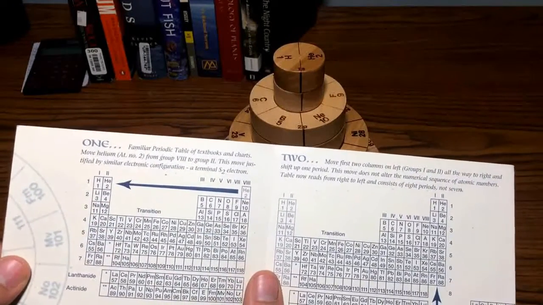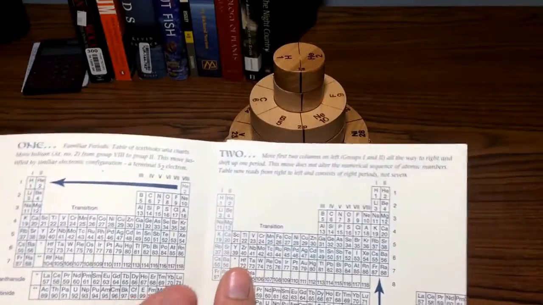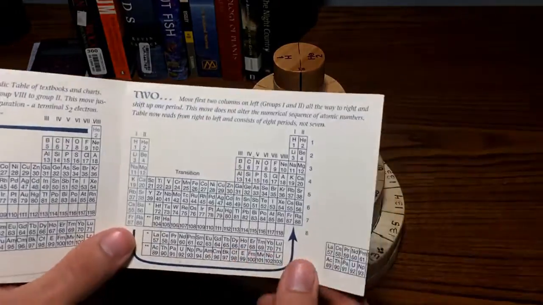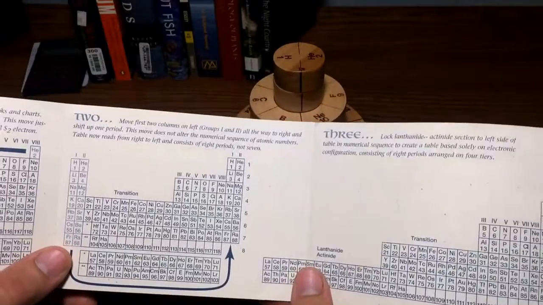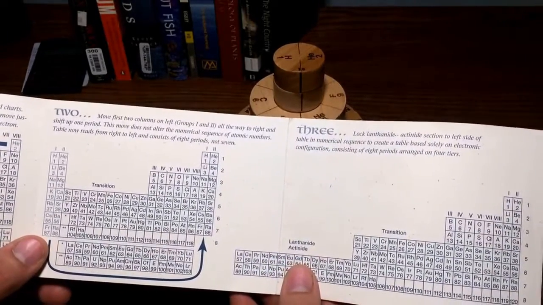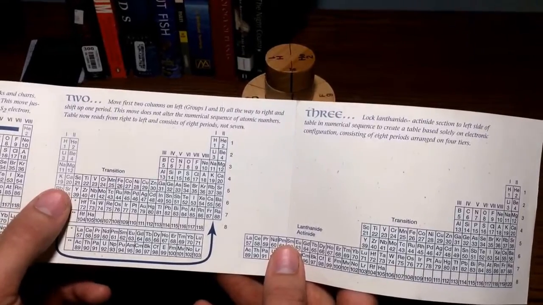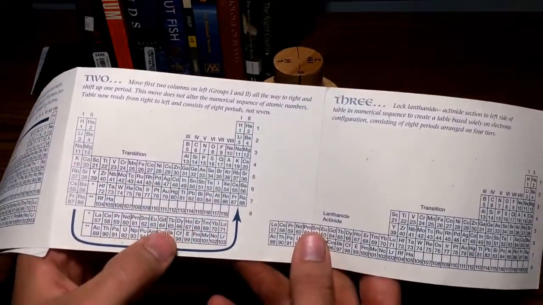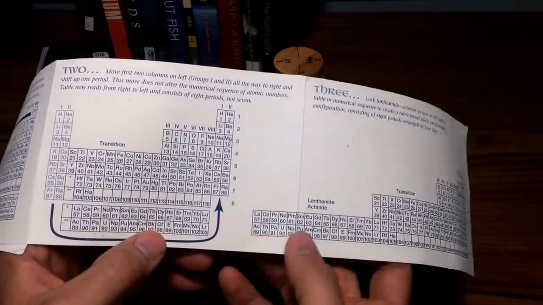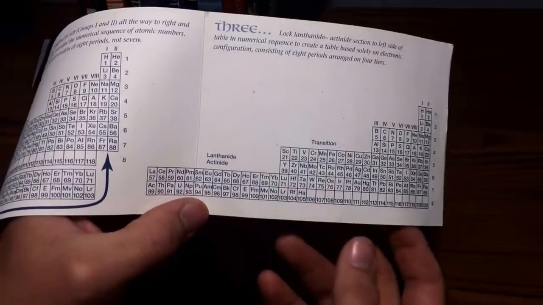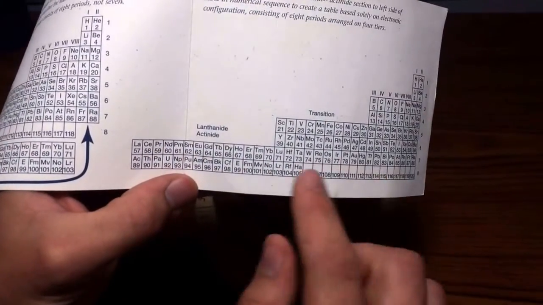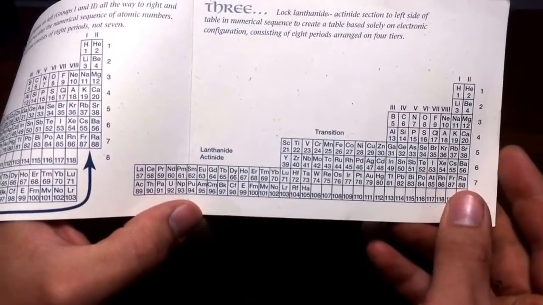And it says it's justified by the same electron configuration. But anyway, the rest of it is just moving whole blocks around. So you move the alkali metals and alkali earth metals clear over to the right, take your lanthanides and actinides and swing them over to the left. So all the numbers still go in order. It didn't really change anything.